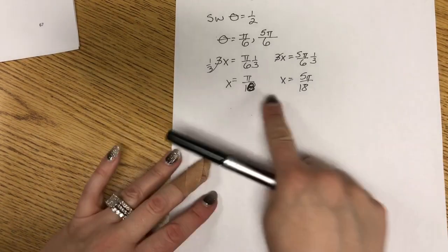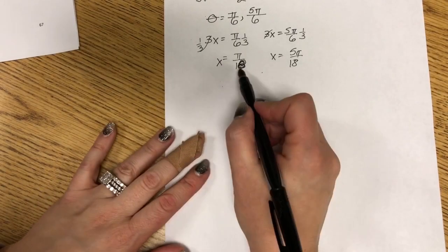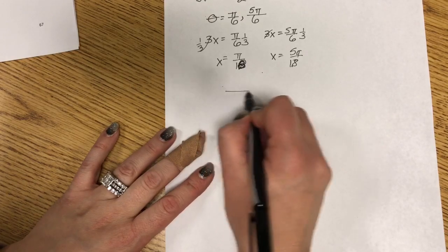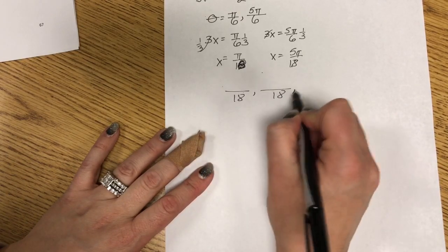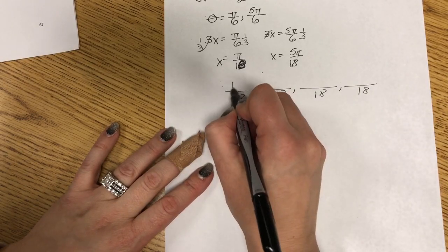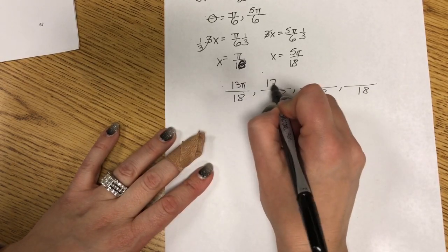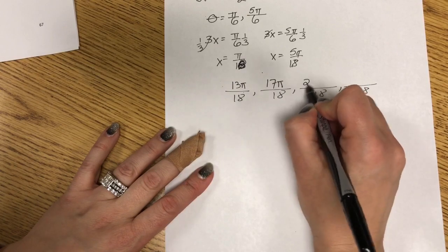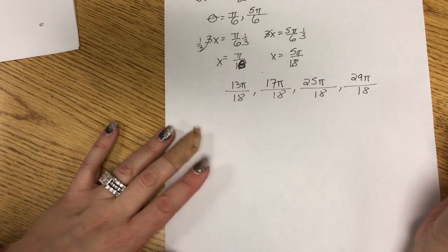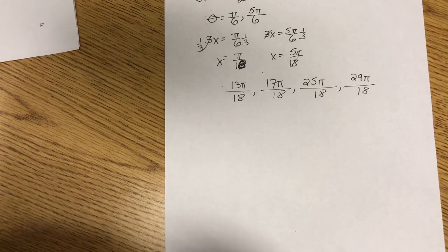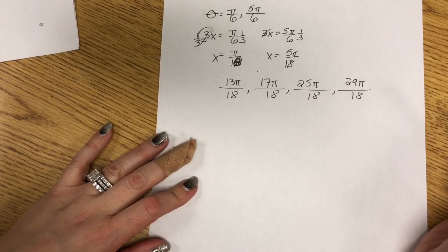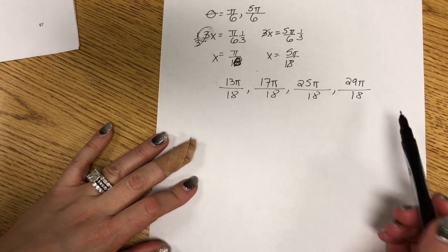So then back to this one with the 18ths. So we've got pi over 18, 5 pi over 18, and then all over the 18 is, then we're going to get 13 pi over 18, 17 pi over 18, 25 pi over 18, and 29 pi over 18. So what happens is each answer is going to give me 3 angles. So that's why there's 6 answers total.